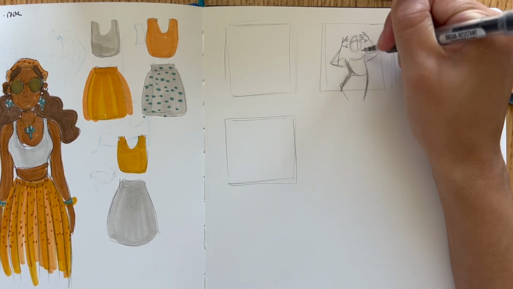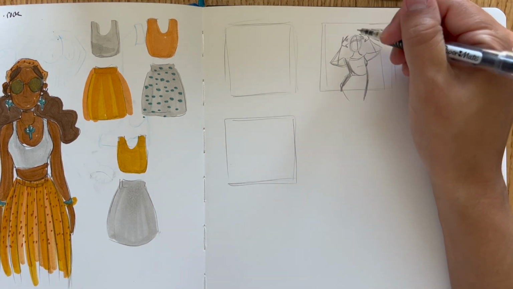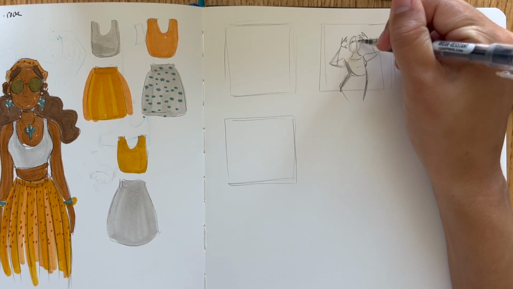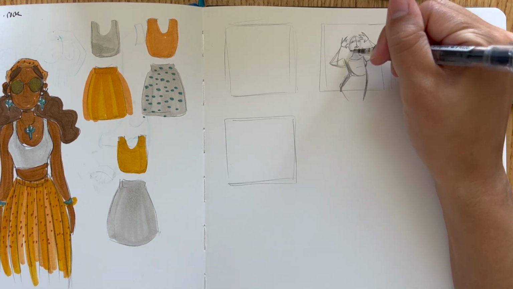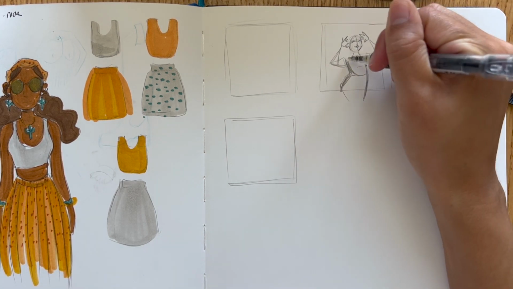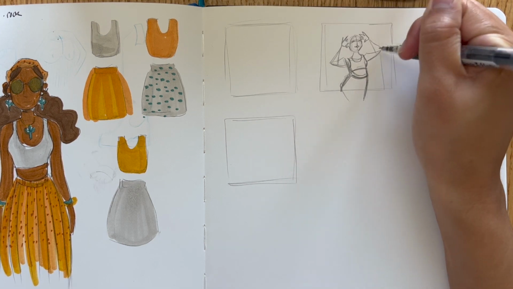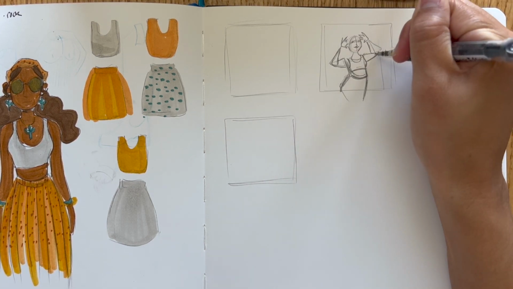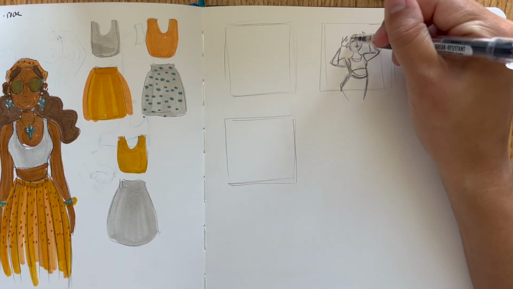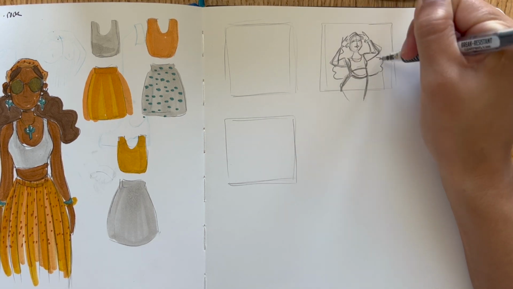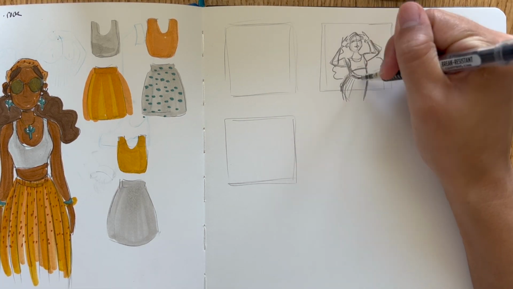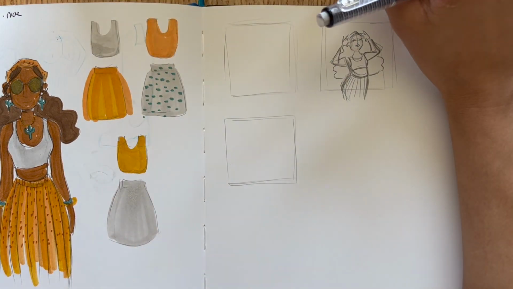Instead of just having one sketch, create 3 to 4 thumbnails to help convey your idea. And then as you look at them, see which one conveys your idea or feeling or just is visually appealing to you, and then you can go from there.